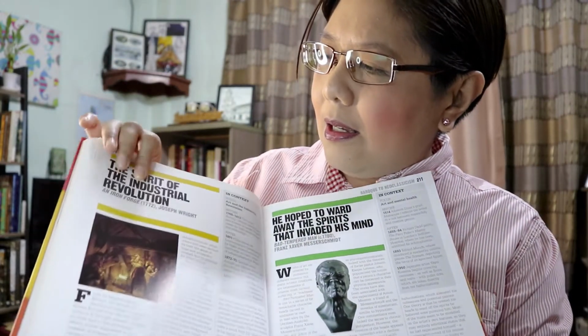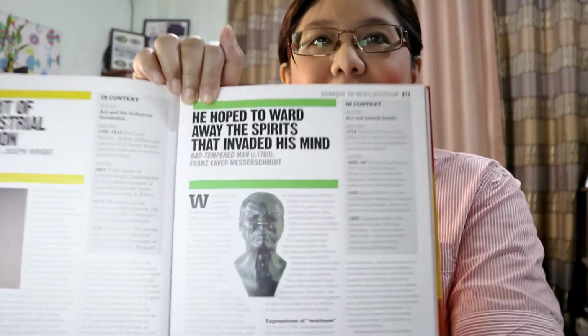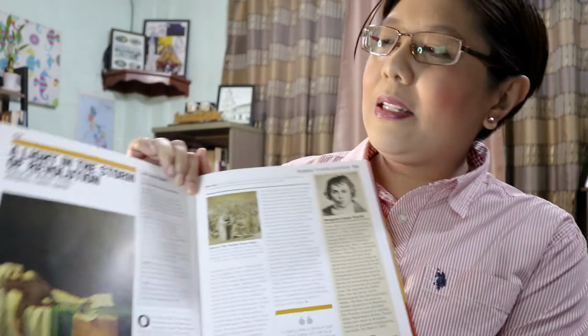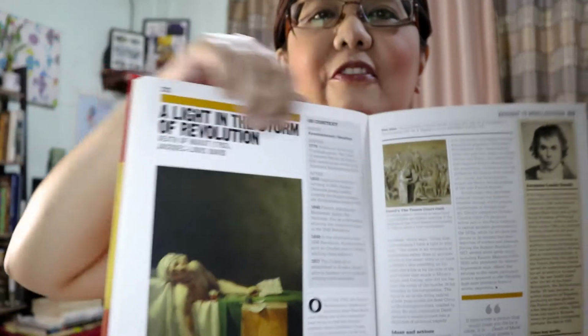Here, more. This one is Joseph Wright. Then you have Franz Xaver Messerschmidt, sculptures. This is also a very famous painting by Jacques-Louis David, Death of Marat, the philosopher.